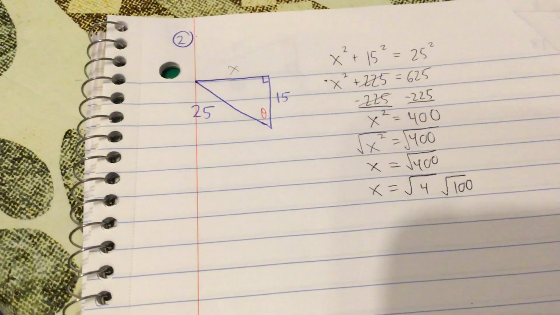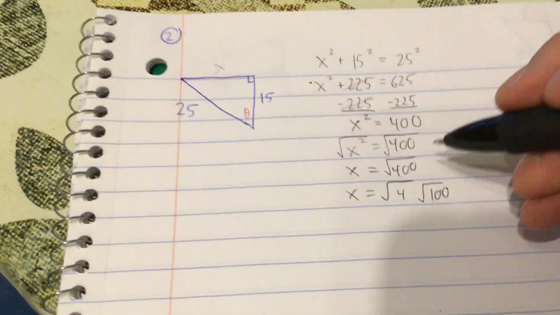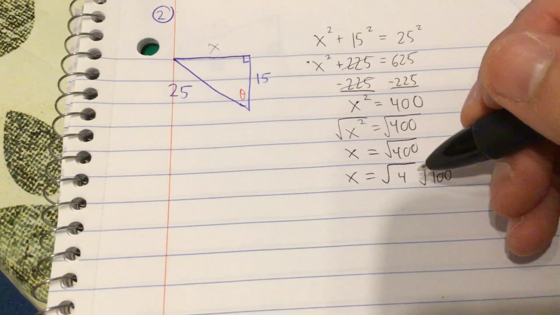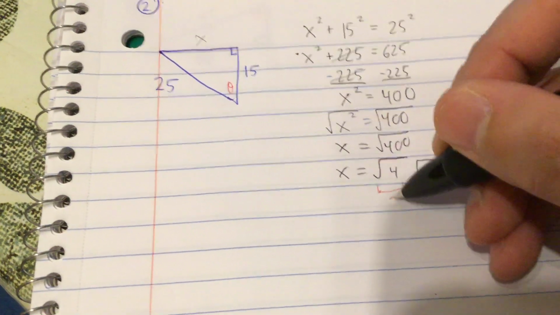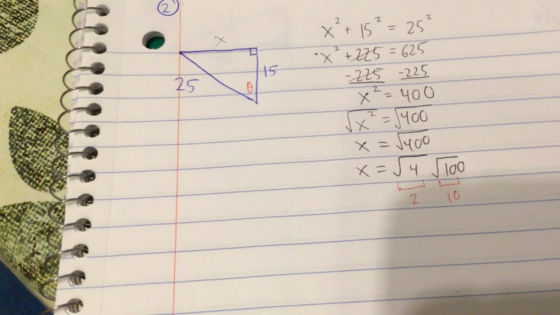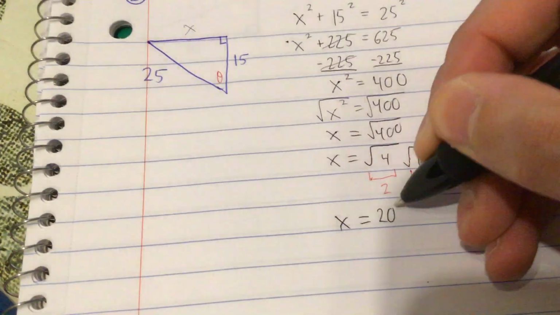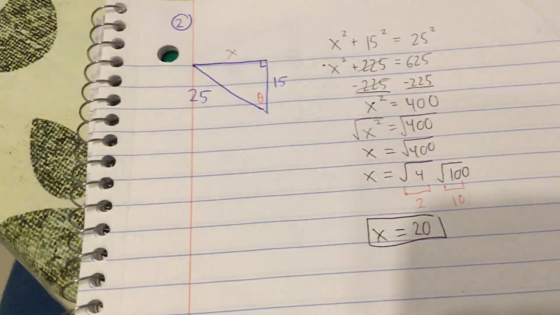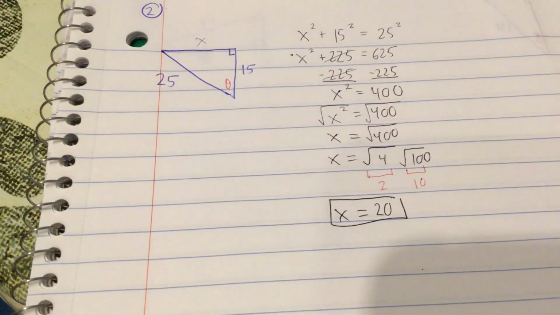Oh, this is pretty. I should have seen this right off the bat. Square root of 400 is in fact a perfect square. The square root of 4 is 2, and the square root of 100 is 10. So x is equal to 2 times 10, or 20, which makes total sense because 20 times 20 is 400. Oh, it's so obvious.